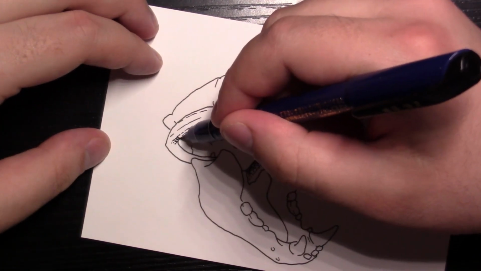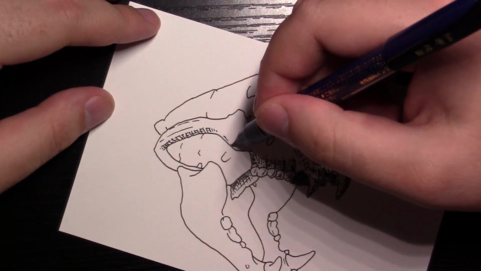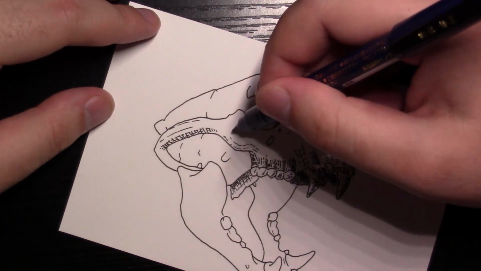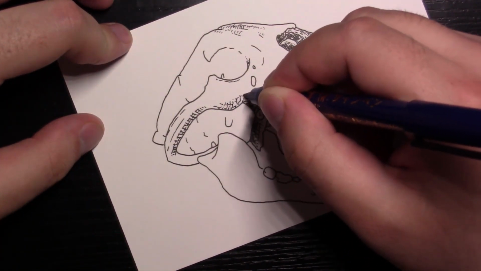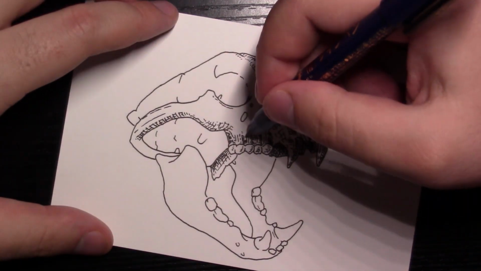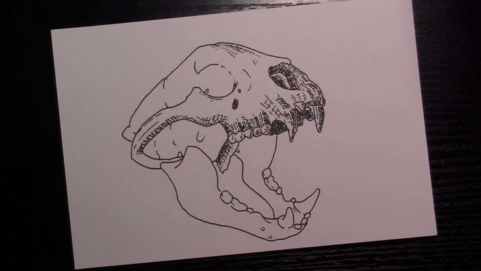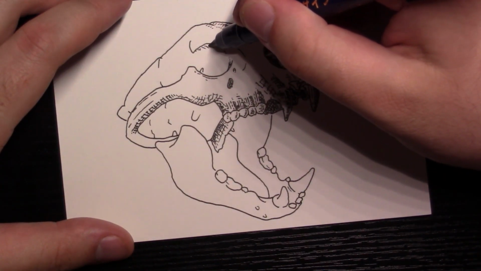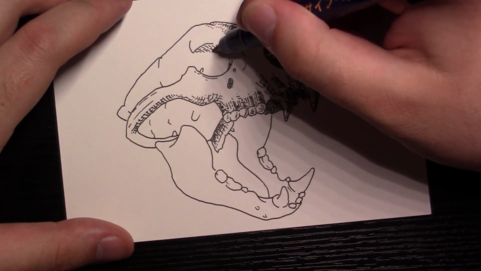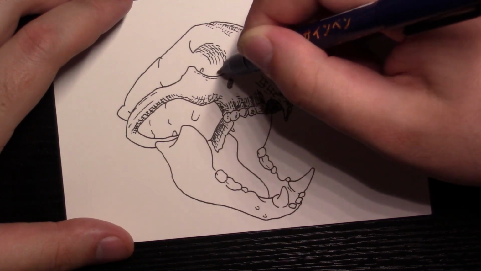So, in the spirit of explaining what I'm trying to do with the shading here, I am focusing on using line length, line spacing, and cross-hatching to try and convey both value or shading. I might be using that word wrong, value, but basically lightness versus darkness. And I'm also trying to convey direction and texture.